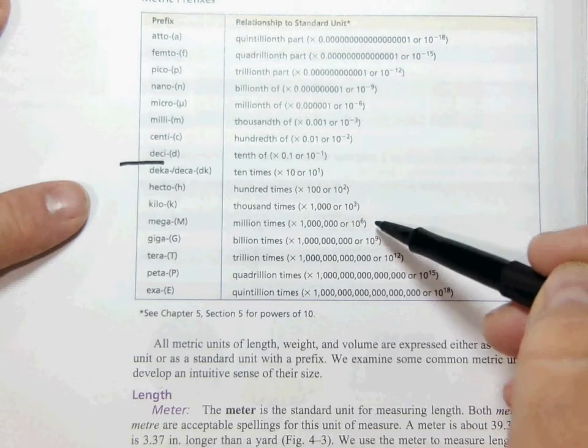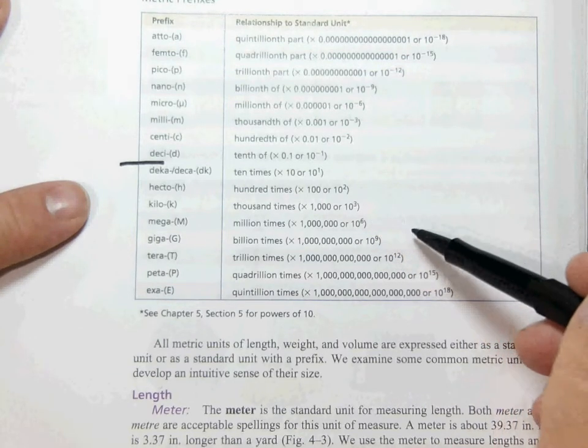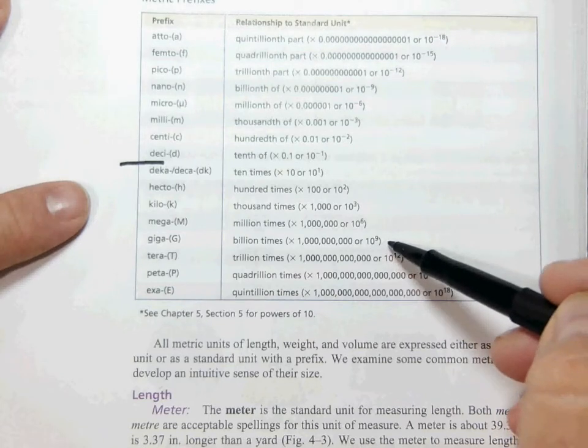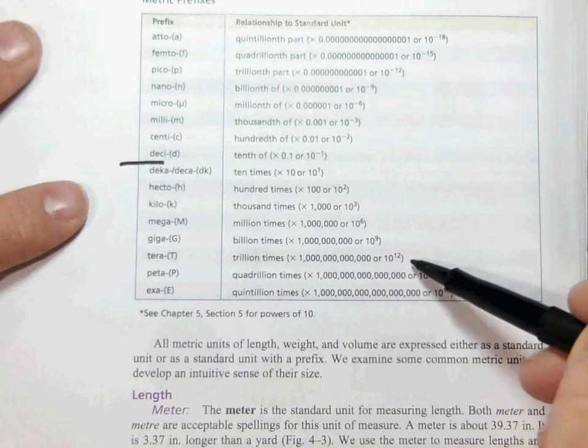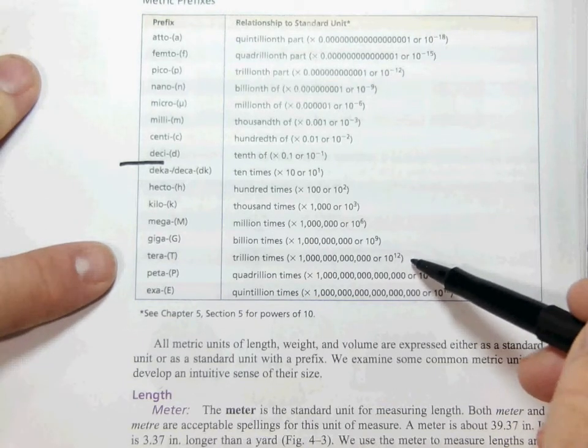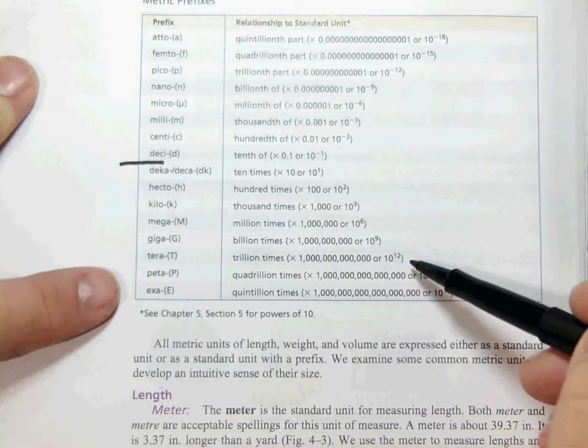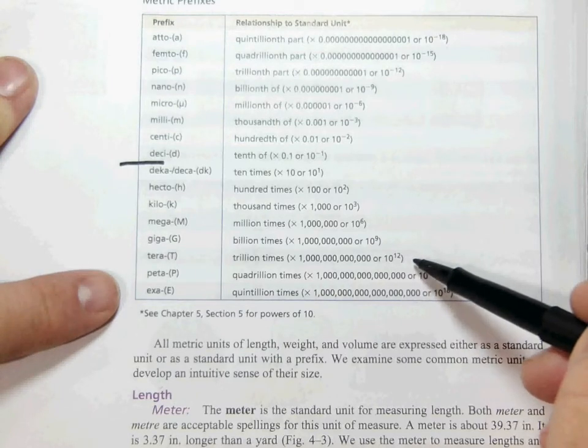Okay, megabyte used to be a big deal, but then it was gigabyte, 3 more jumps, and now you even hear terabyte thrown around quite a bit, right? Another 3 powers of 10. Terabyte. I haven't really heard the other 2 in everyday language.